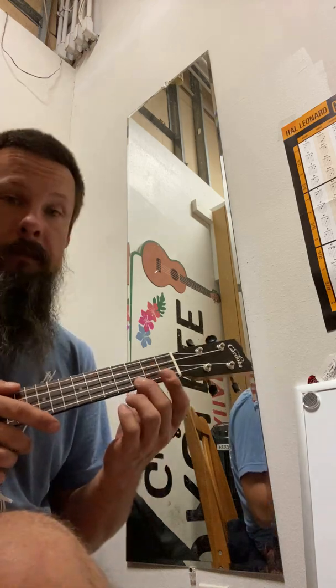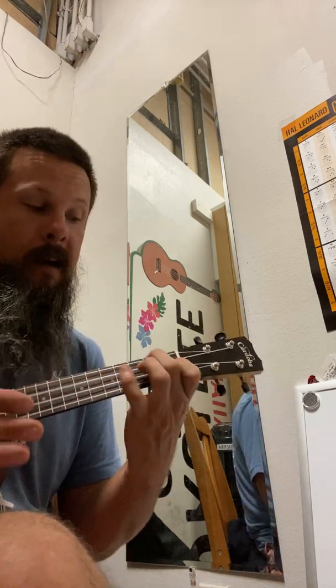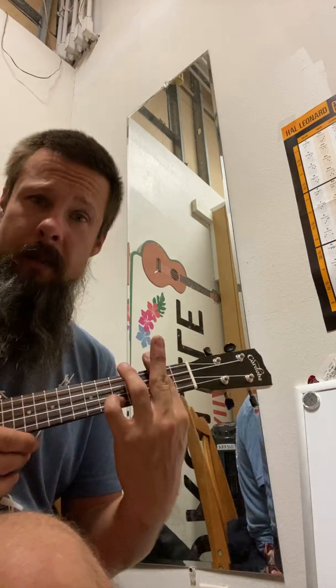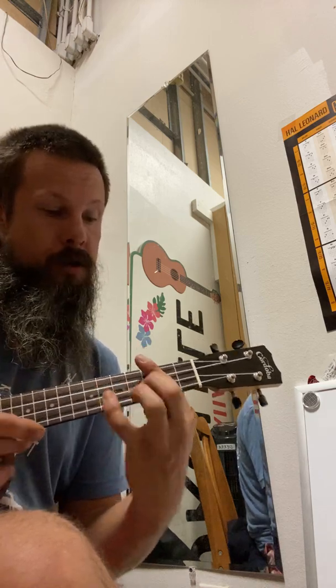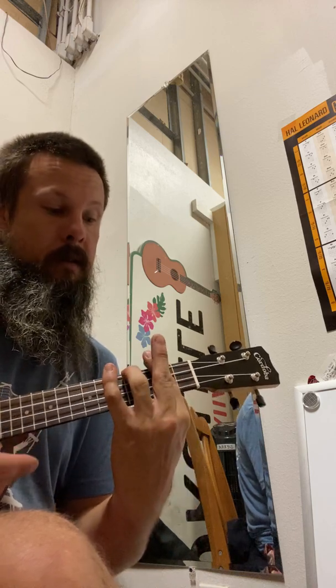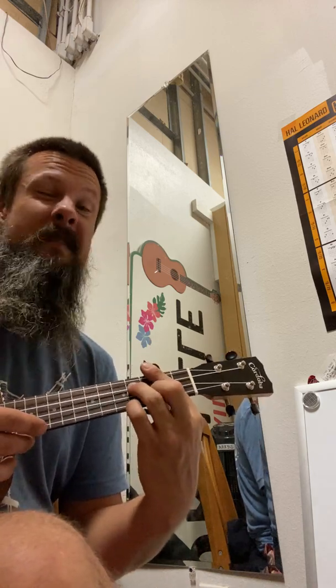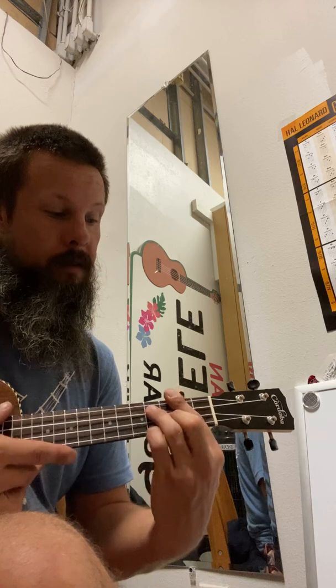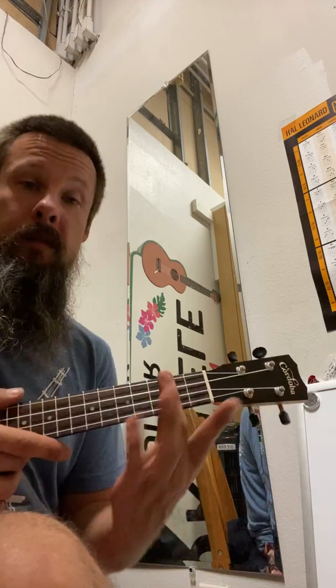So in the key of C, we've got C, D, E, F, G, A, B, and then resolution to C. Well, if we were in the key of D, we'd have D, E, F, G, A, B, C sharp diminished. And it looks just like our G7 here, but it's screwed up. So what we're doing is using our finger as a bar.